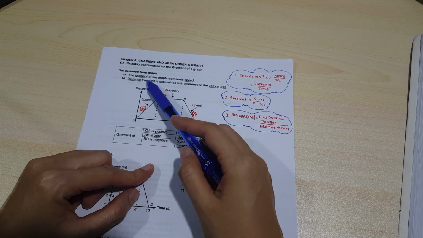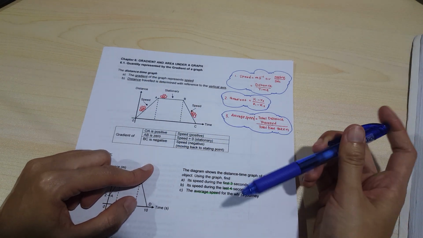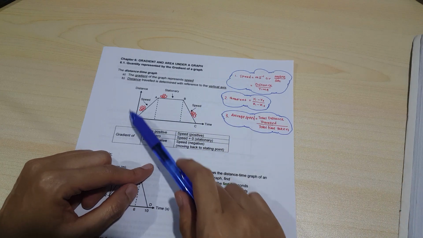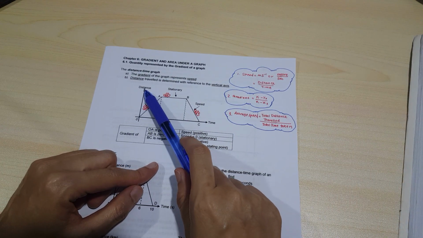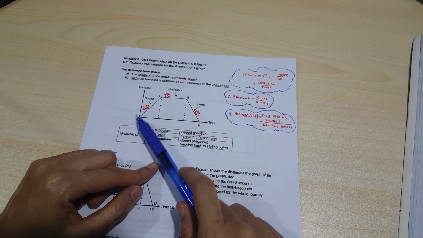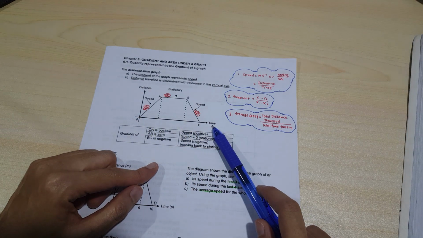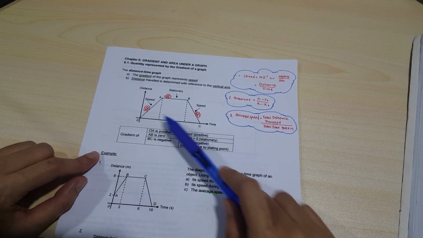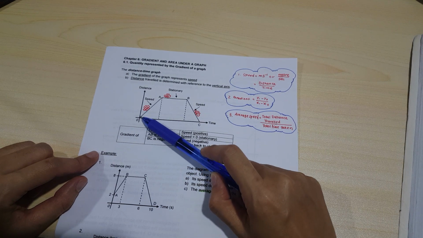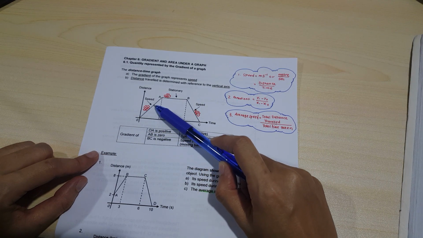Okay, the distance time graph. In this chapter, they are going to teach you how to analyze the graph given to you. This is a distance time graph. Distance is always on the y-axis, and your x-axis will always be time. You look at this graph and see a straight line going up.